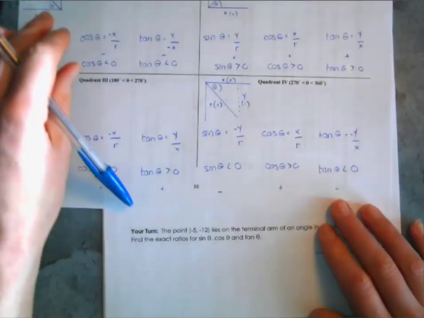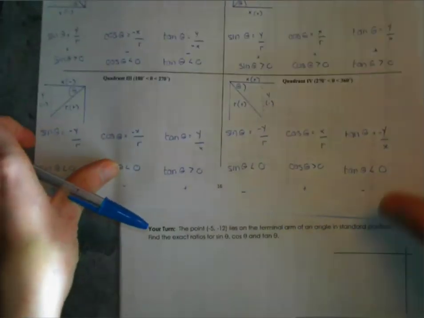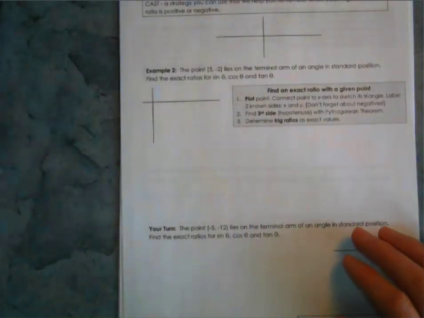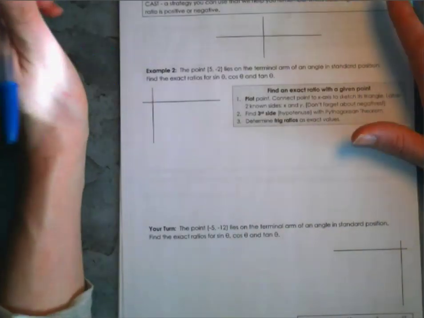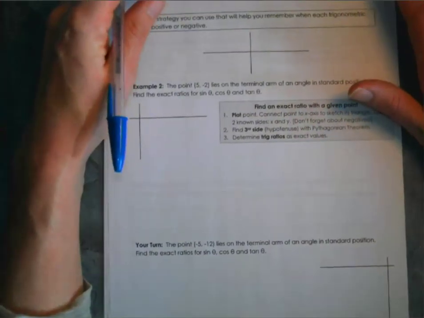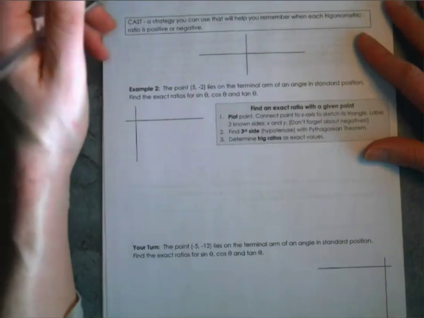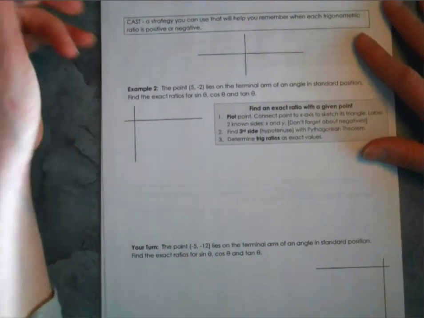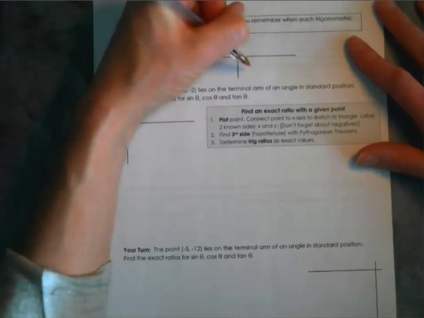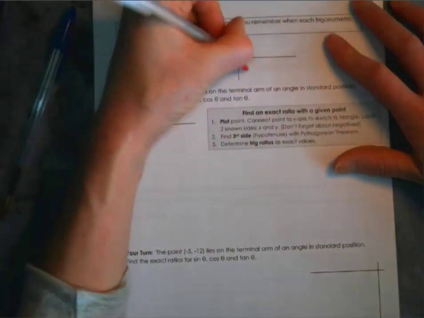And so from this pattern, we come up with something called the CAST rule. And this is basically just an easy way to remember the rules, and it'll be a way to check your answers really quickly and easily on a test to make sure that you've answered correctly and that you've remembered all your negatives and positives. So we basically do this as, I'll do this the same as I did for the filled in notes.